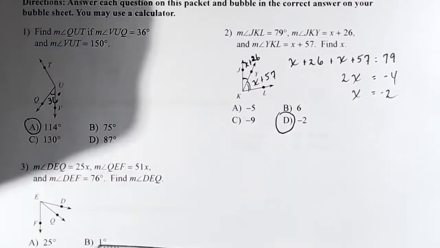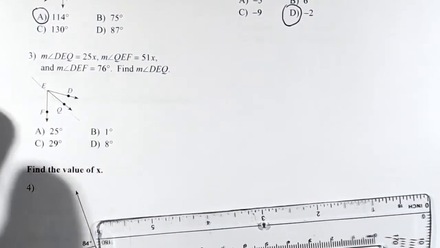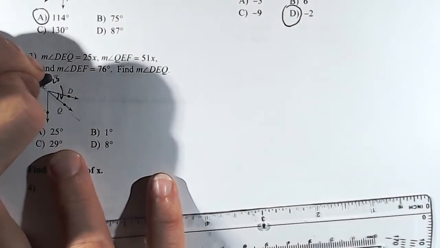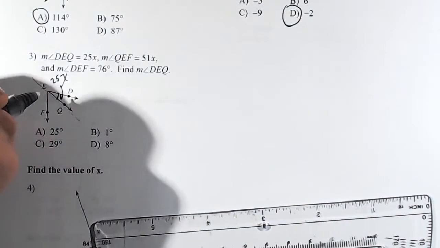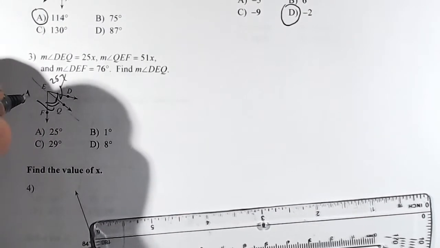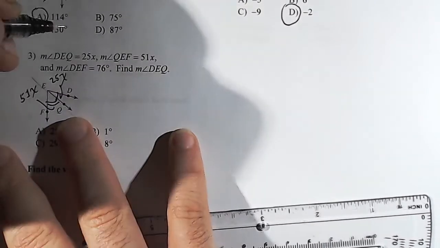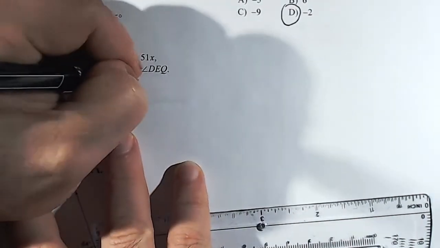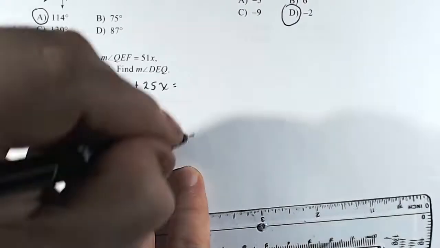Okay, number three. The measure of angle DEQ is 25x, so in here, this is 25x. The measure of angle QEF is 51x. That's QEF, right here, that's 51x. DEF is 76, so the whole thing is 76. So basically we just have 51x plus 25x equals 76.